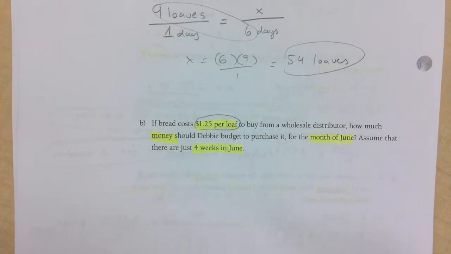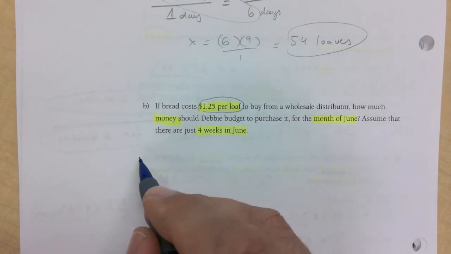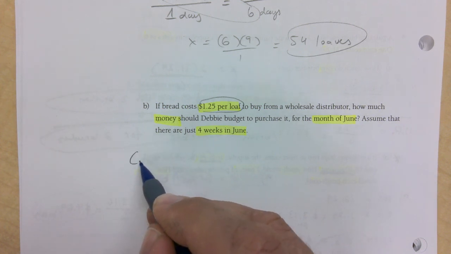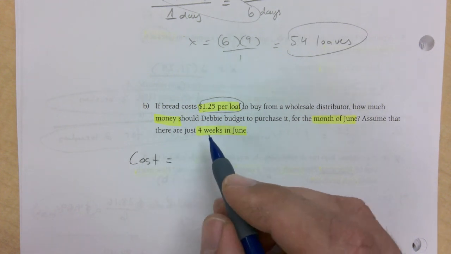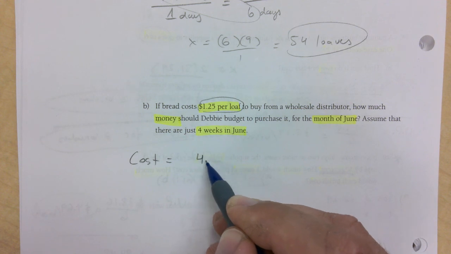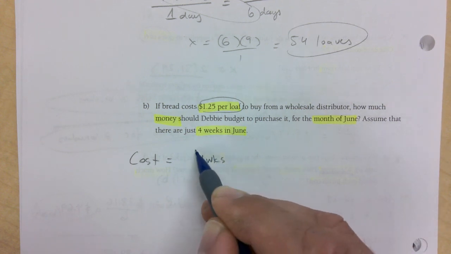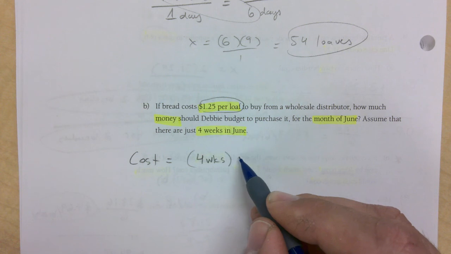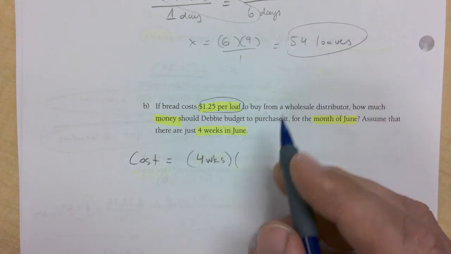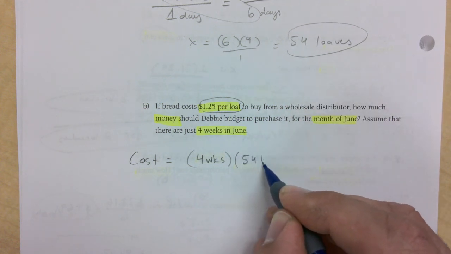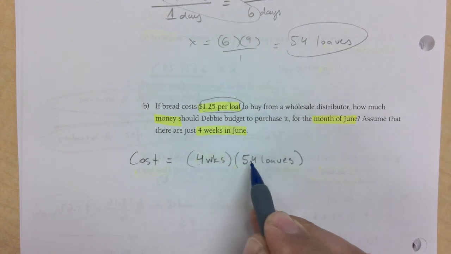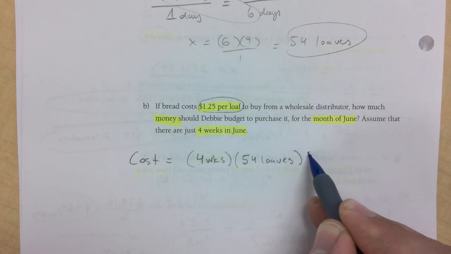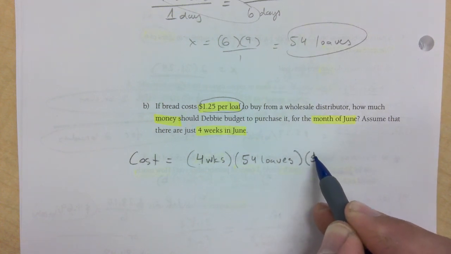So this is how I do it, okay? To find the cost, we would have to say, okay, 4 weeks times, we need 54 loaves each week. So 4 times 54, and that we would have to multiply by $1.25.